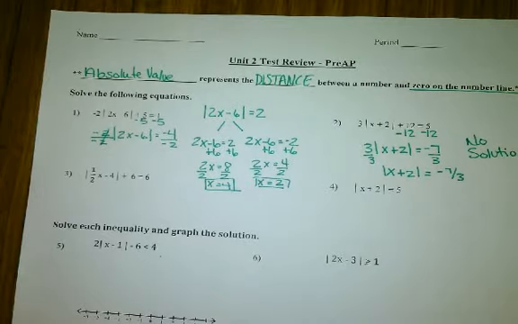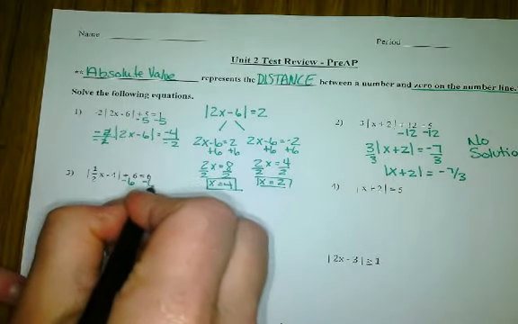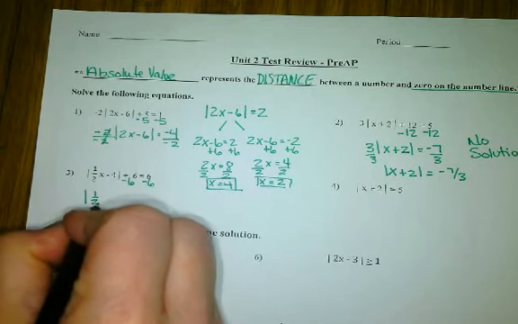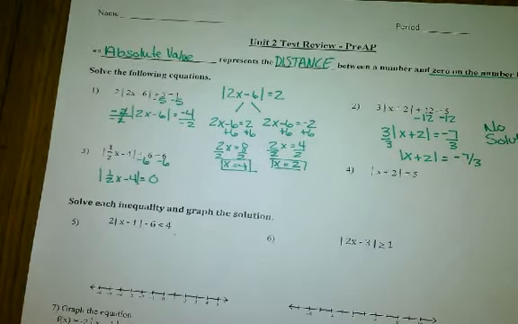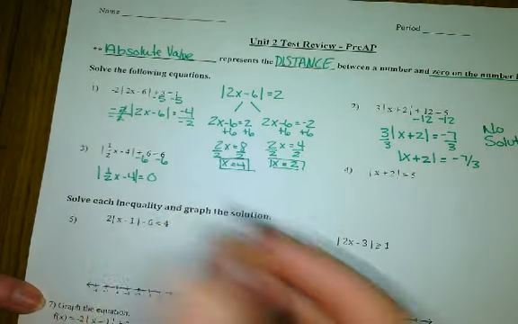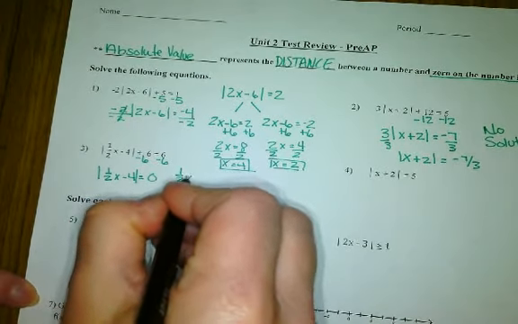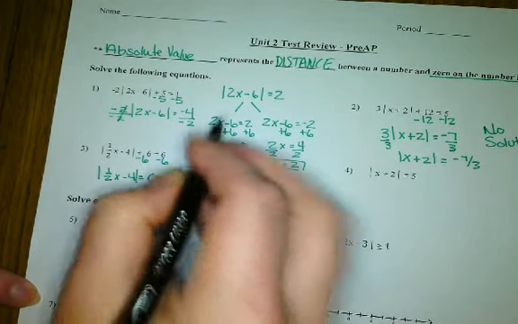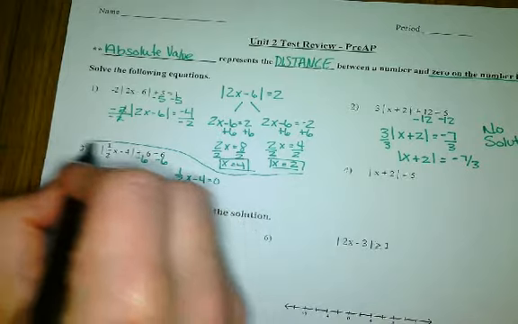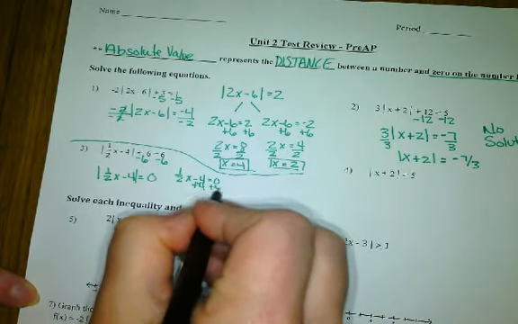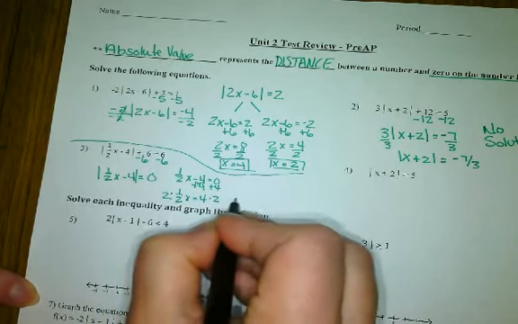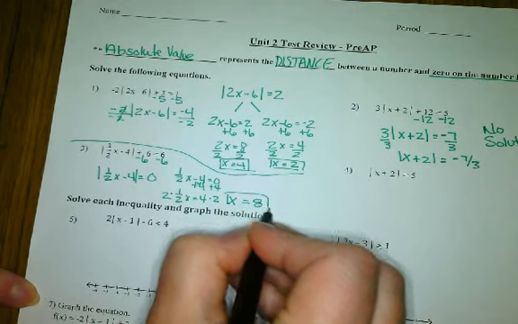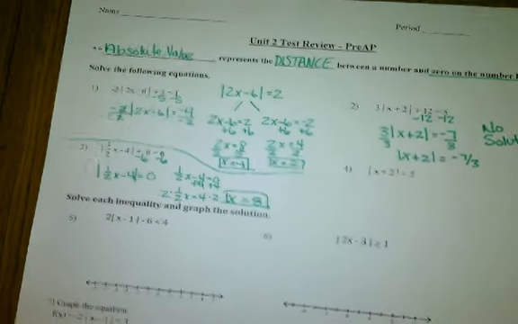Alright, on the next one, again, I'm isolating the bars. I'm going to subtract 6 from both sides. That gives me the absolute value of 1/2 x minus 4 equals 0. And then I can tell it's only going to be one solution because I can't split up 0 and make it negative or positive. So I'm actually just going to start solving it from here. So 1/2 x minus 4 equals 0. I'm going to add 4. That gives me 1/2 x equals 4, times 2, times 2, and x will equal 8. So that's my one solution.